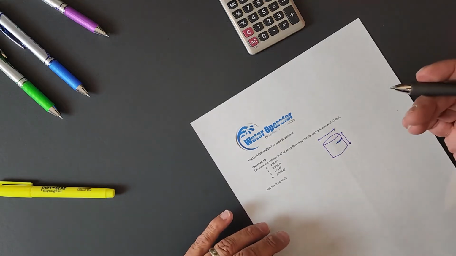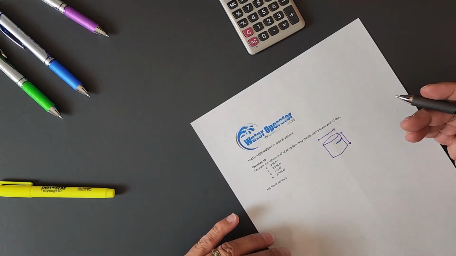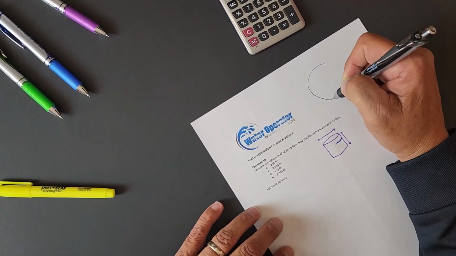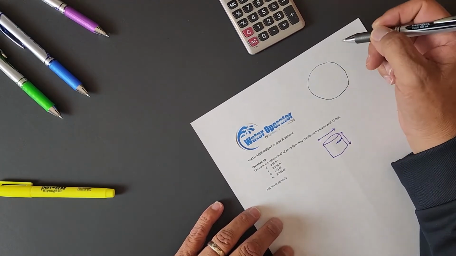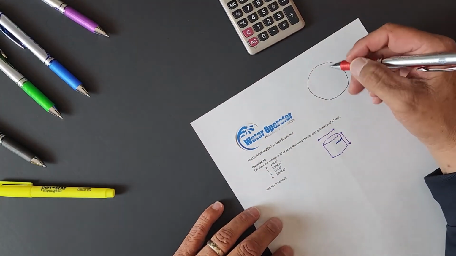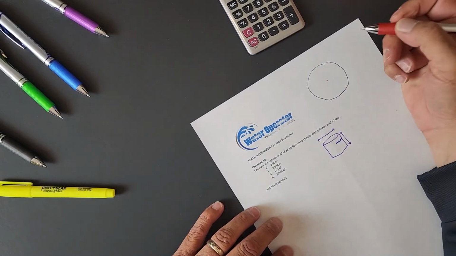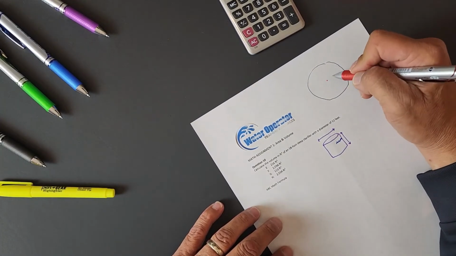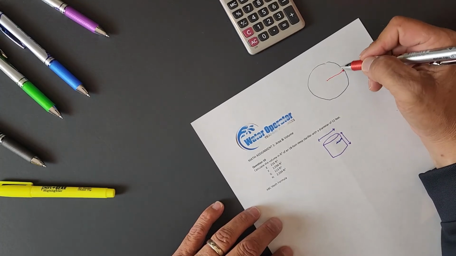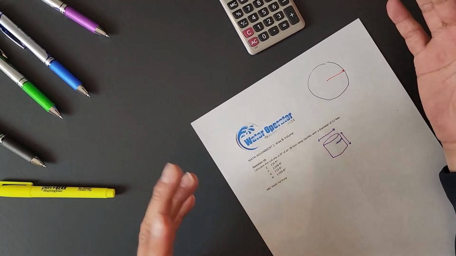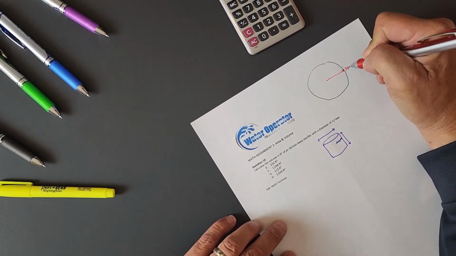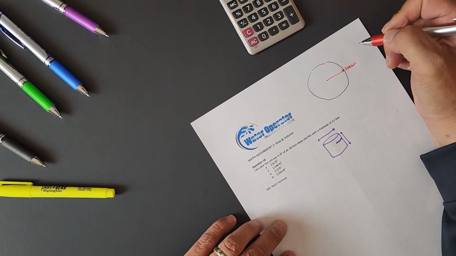Anytime you're dealing with circles, with a round structure, keep in mind that you have a circle, and if you go to the very center and draw a line to the furthest edge, which could be anywhere in this circle if it's a perfect circle, this is the radius.